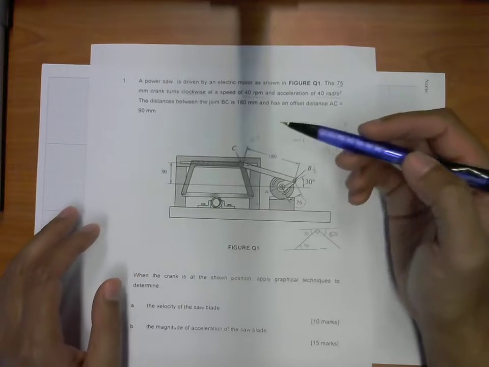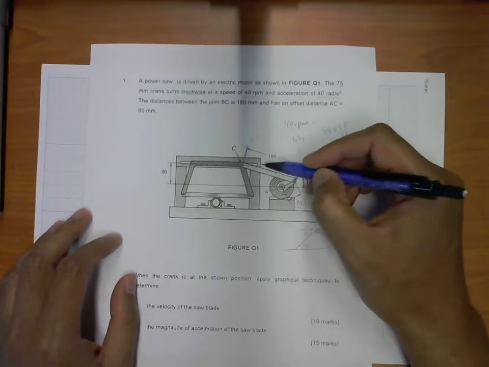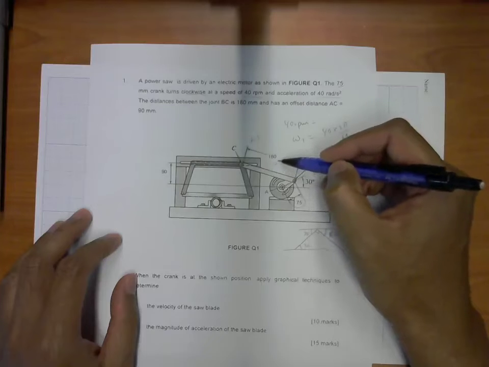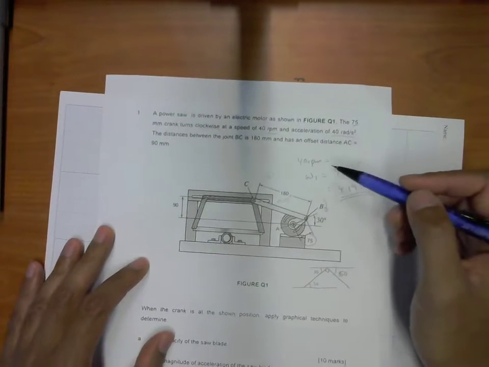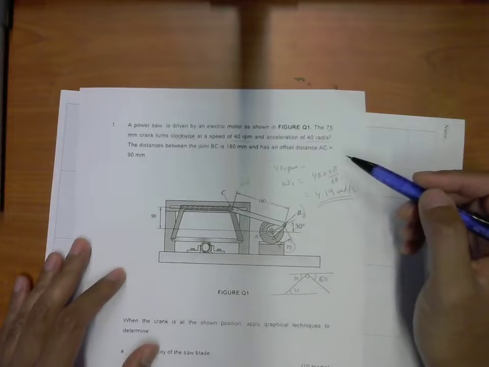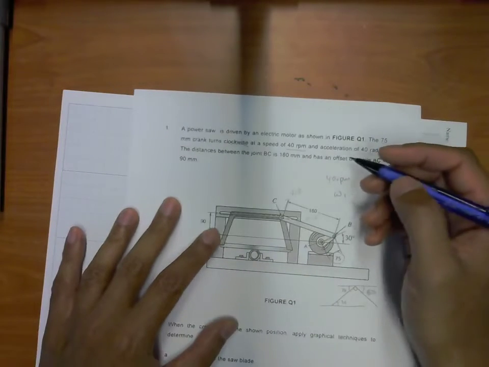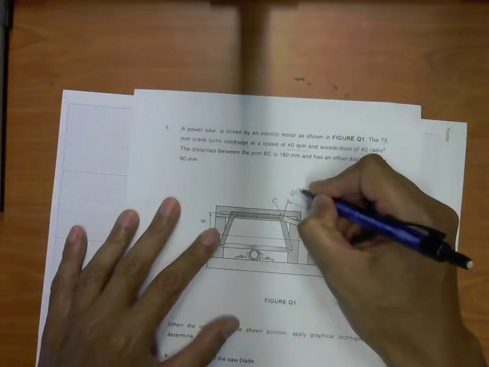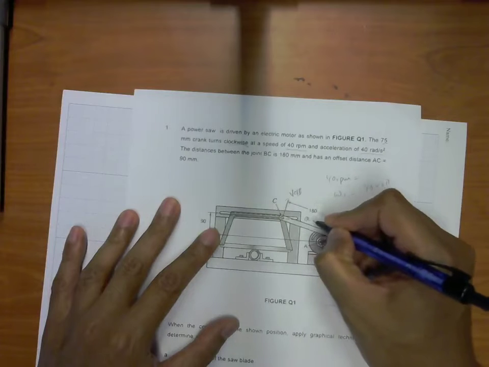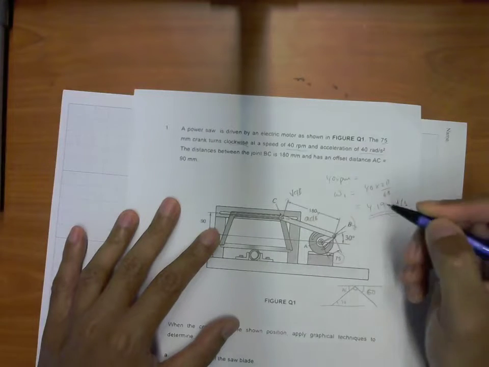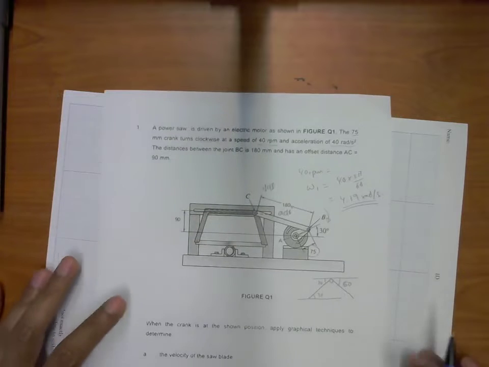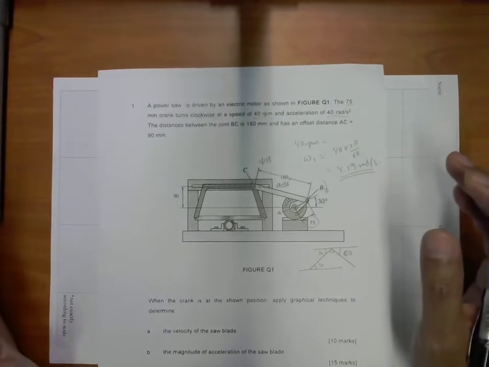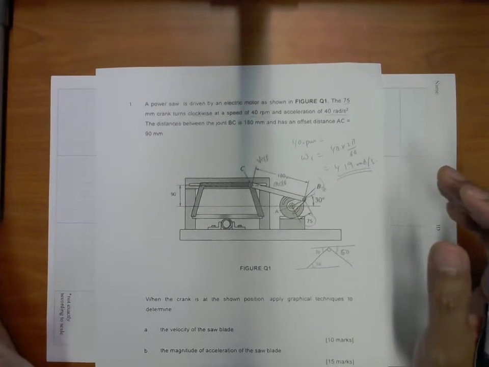And later on for acceleration, we need to know ACBN, that's the angle. This is basically VCB, ACBN. So first we have to draw the kinematic diagram.